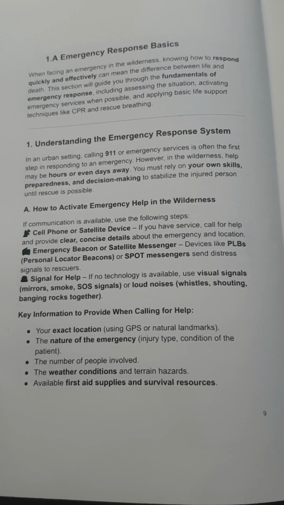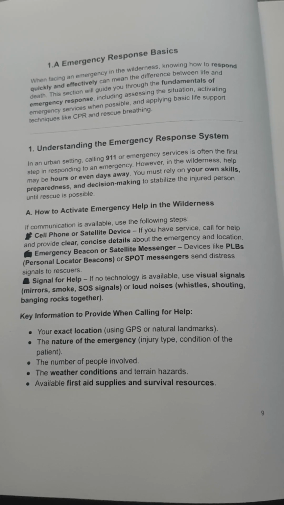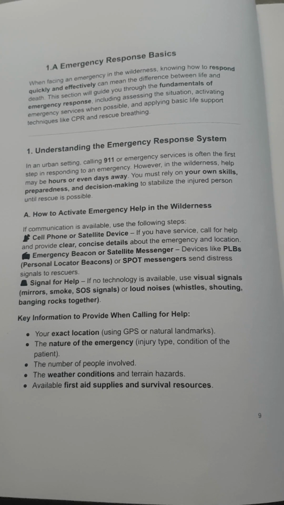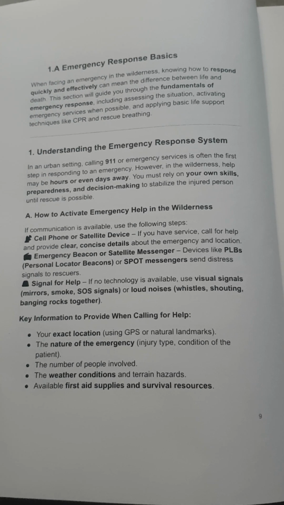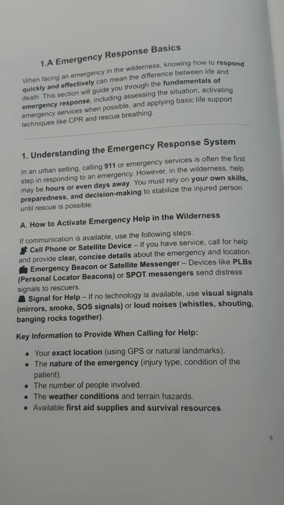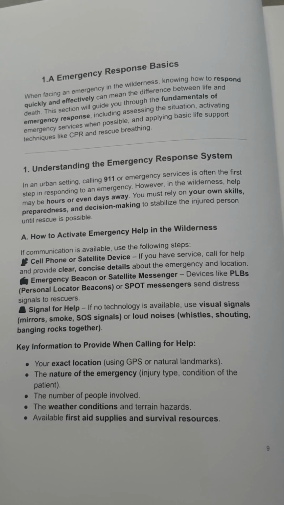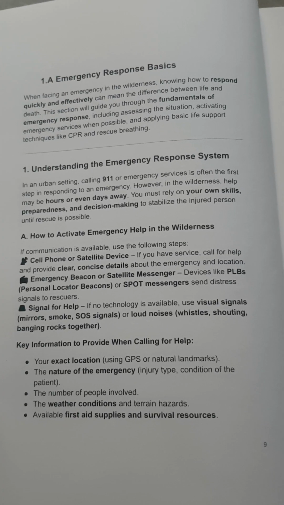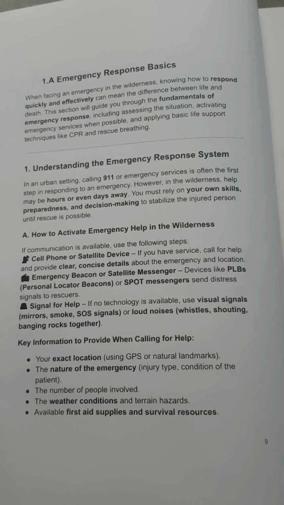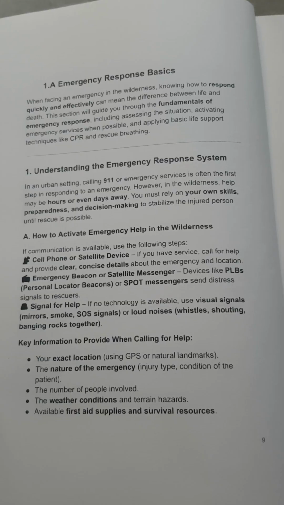Signal for help. If no technology is available, use visual signals, mirrors, smoke, SOS signals, or loud noises, whistles, shouting, banging rocks together. Key information to provide when calling for help: your exact location using GPS or landmarks; the nature of the emergency, injury type, condition of the patient; the number of people involved; the weather conditions and terrain hazards; available first aid supplies and survival resources.